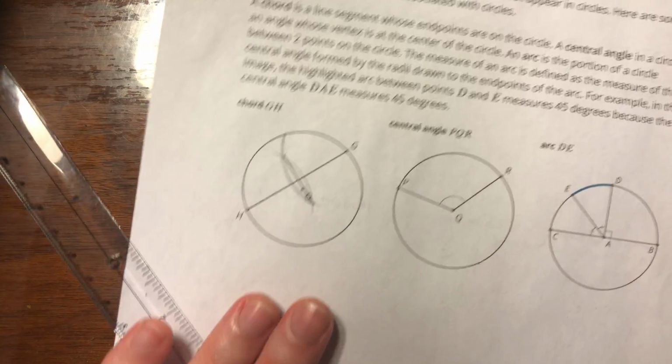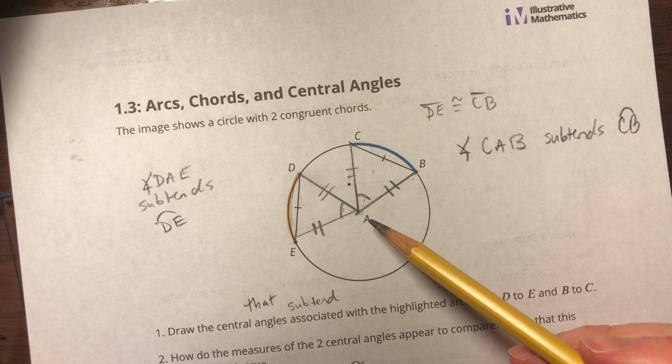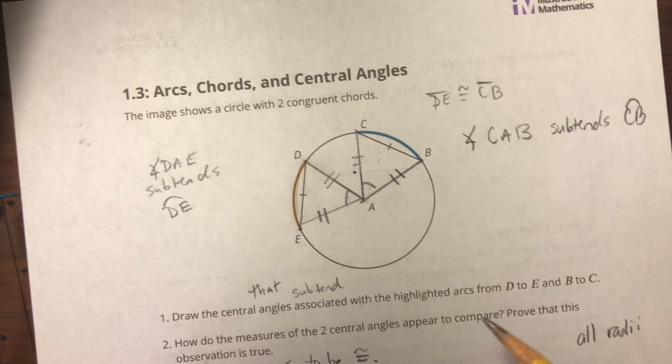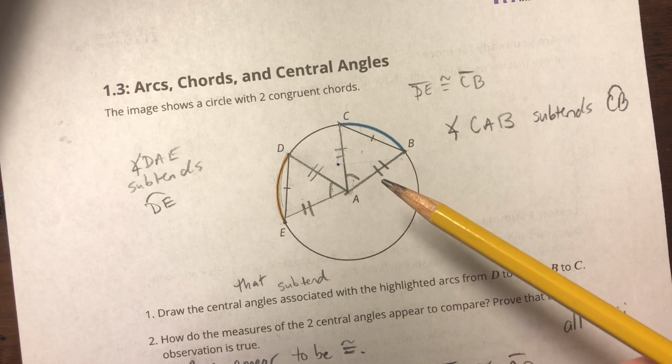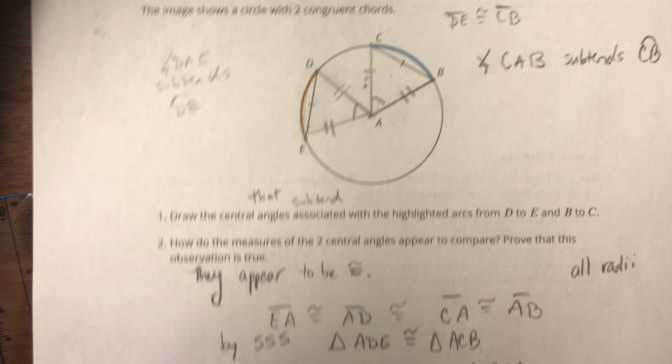All right, so this use of isosceles triangles, like I used it in this proof, I used it in the last proof as well, is incredibly important when we're talking about circles. Knowing the radii are always equal and looking for these isosceles triangles is going to be very helpful for us this unit.